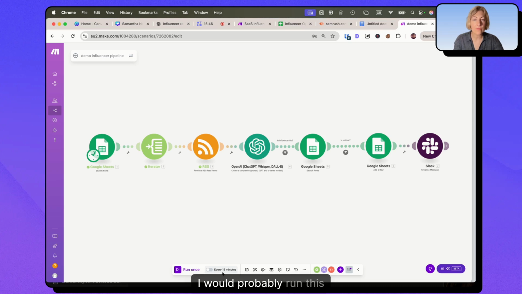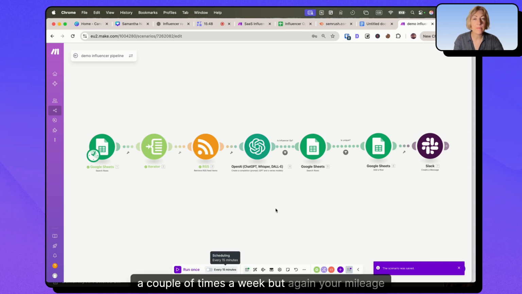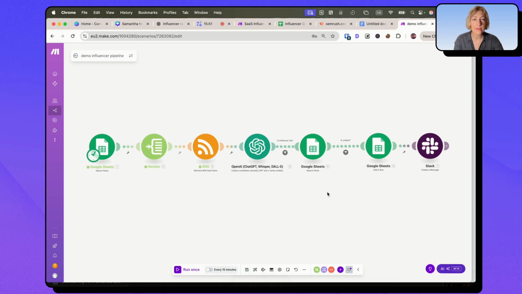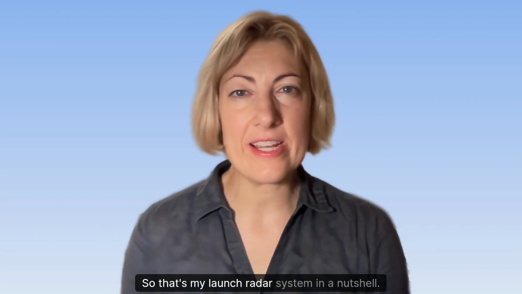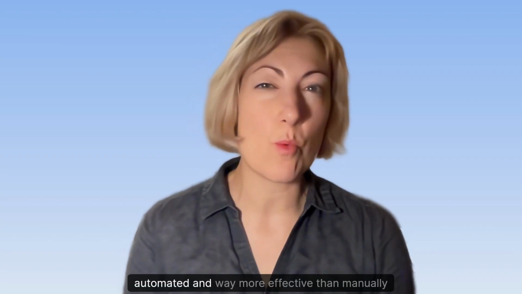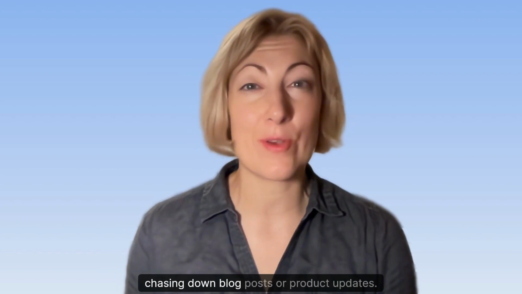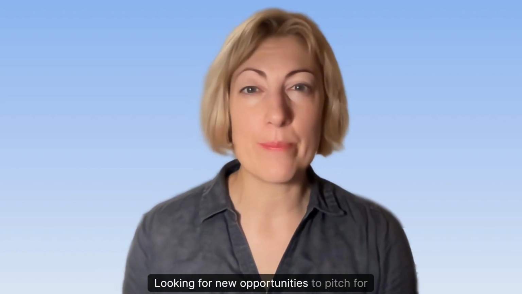And yeah, I would probably run this a couple of times a week, but again, your mileage may vary. So yeah, there we go. Workflow completed. So that's my launch radar system in a nutshell. Simple, automated, and way more effective than manually chasing down blog posts or product updates, looking for new opportunities to pitch for collaborations.